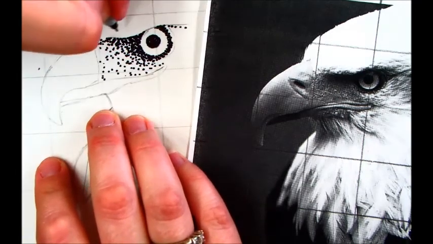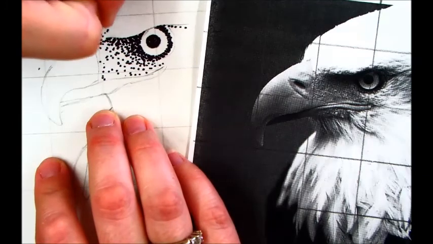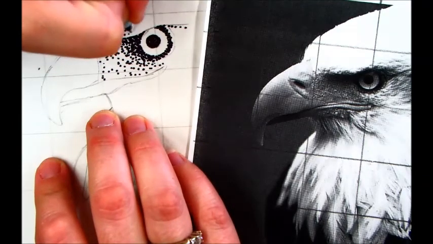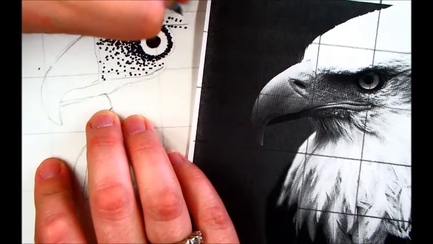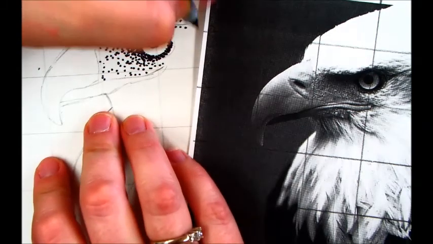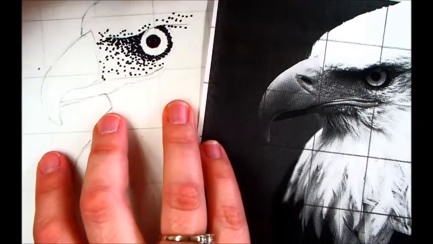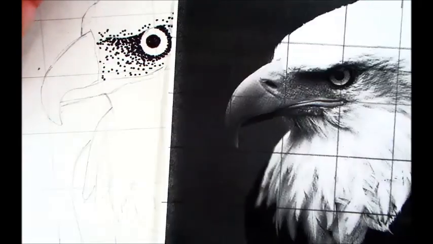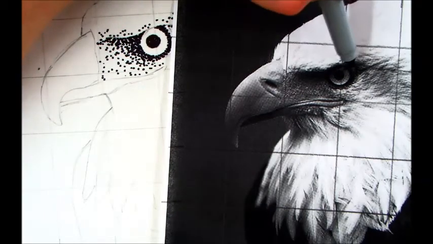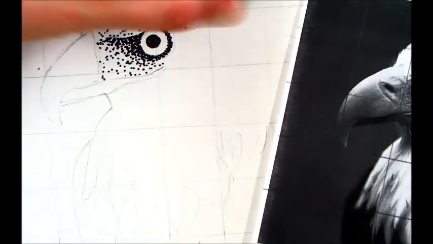I'm going to do just a few here above the eye, and then I'm going to go behind the eye here. I'm looking at how it fades out, goes from dark to light back here a little bit.